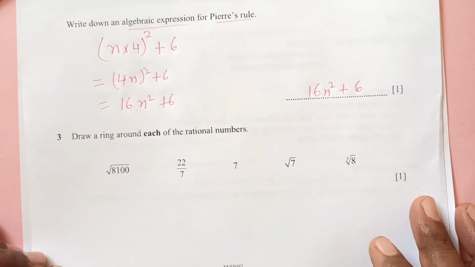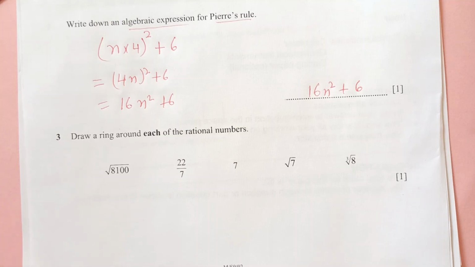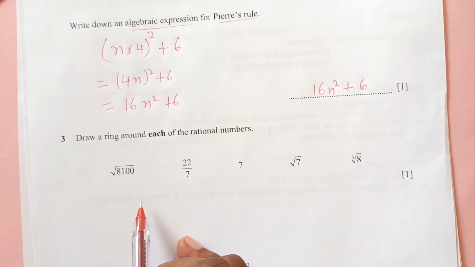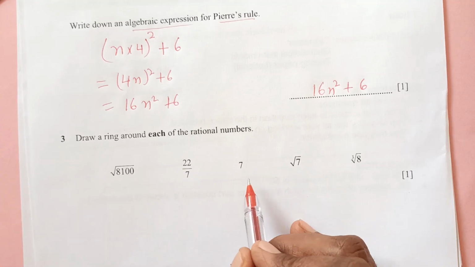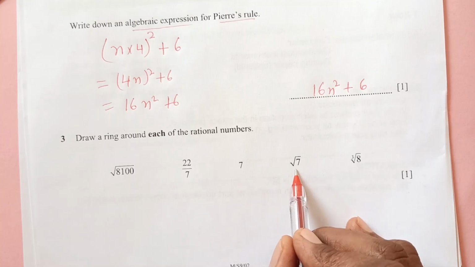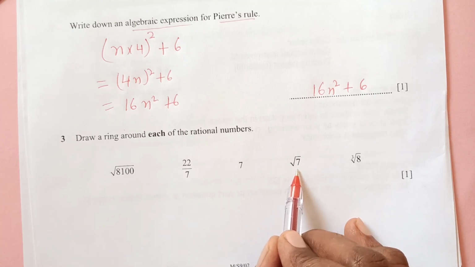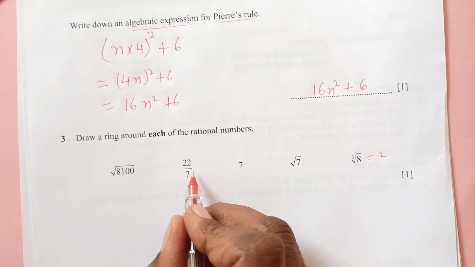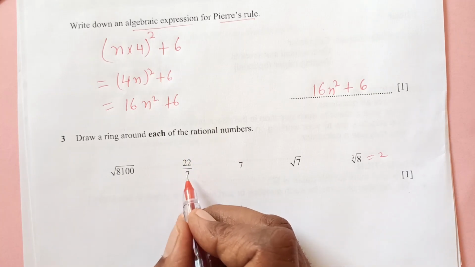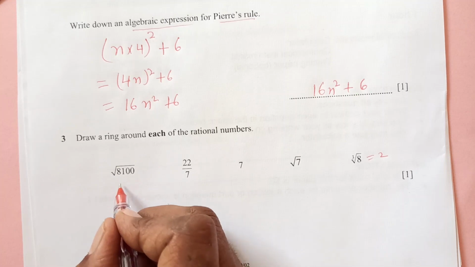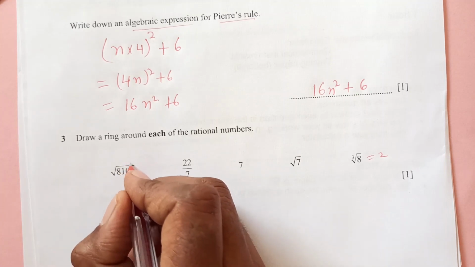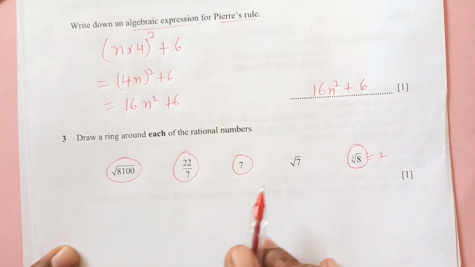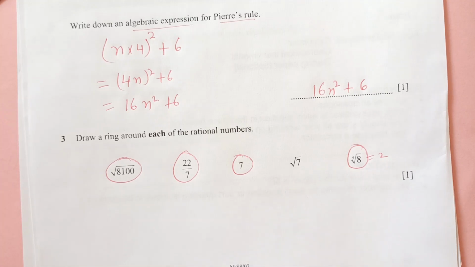Now number 3, draw a ring around each of the rational numbers. So we have rational numbers here. So we will see the answers. So this is the whole number. Only number you can see irrational is here, 7, because square root or cube root of 8 is going to be 2. This is also a rational number, and this answer is 90. So all these are rational numbers. This one is rational, this is rational, this is rational, this is rational. The only irrational number here is square root 7.